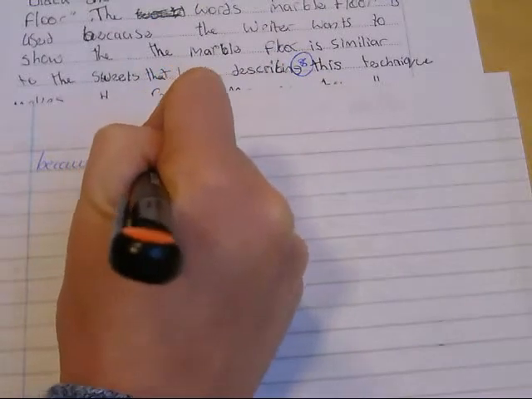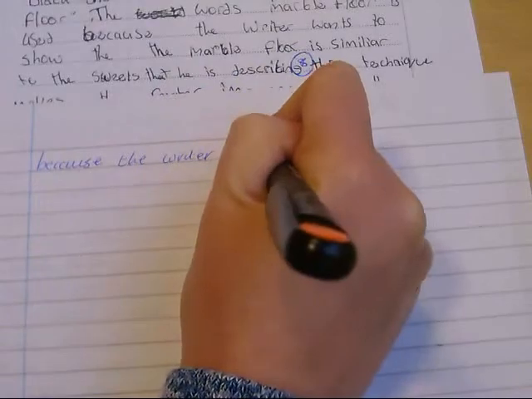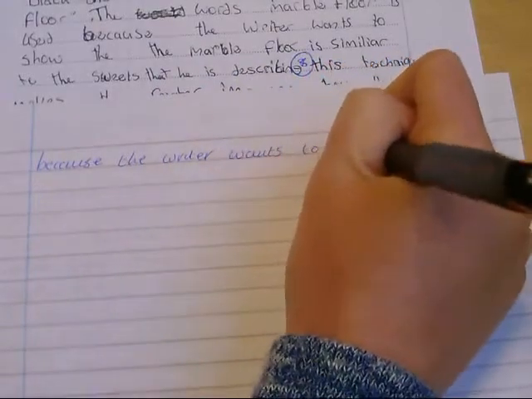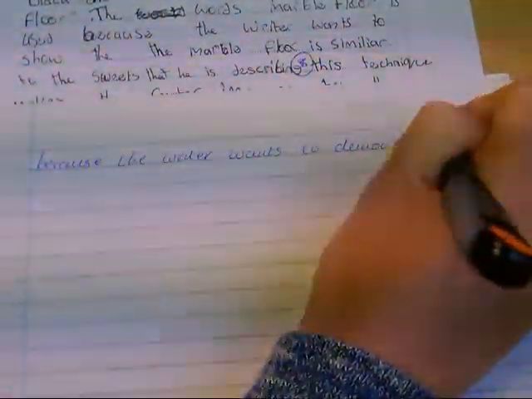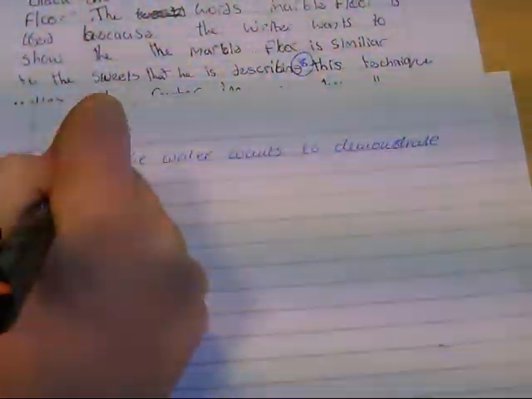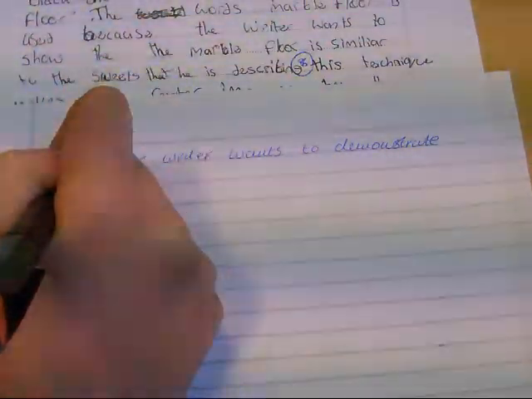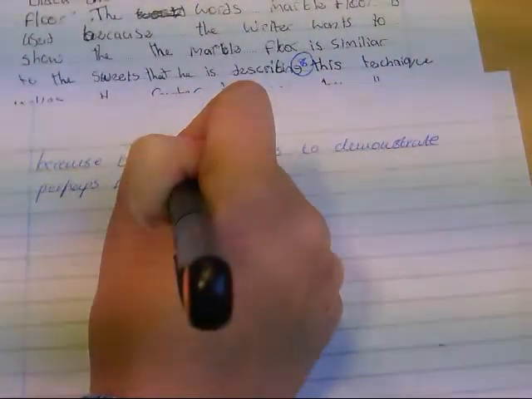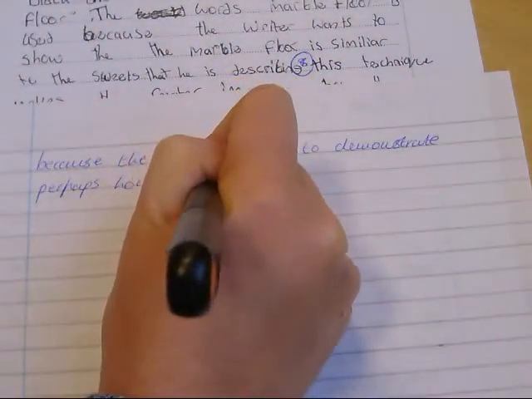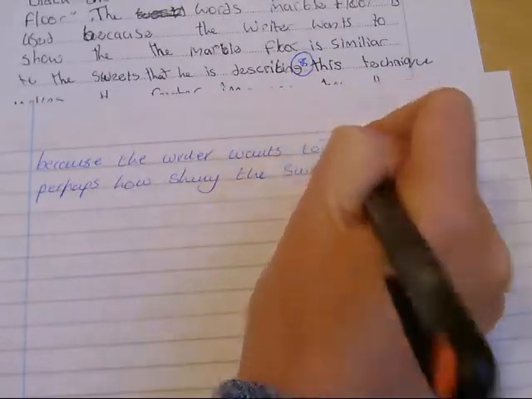the writer wants to demonstrate perhaps how shiny the sweets are, and I'm going to take that even further.